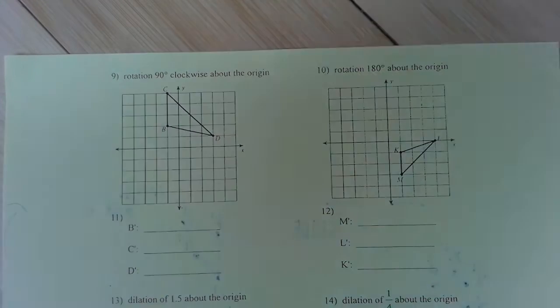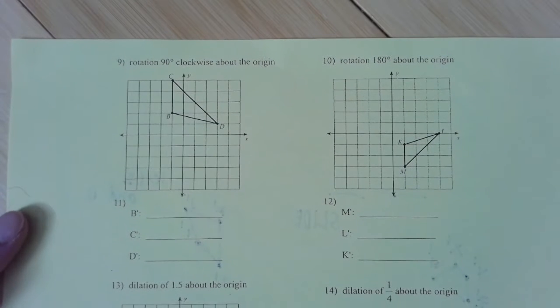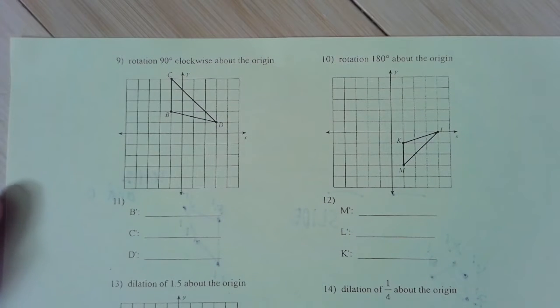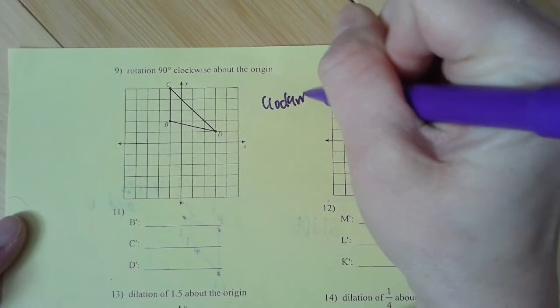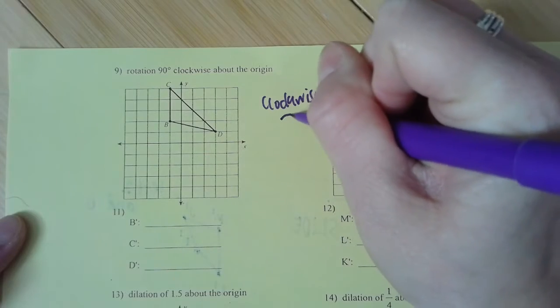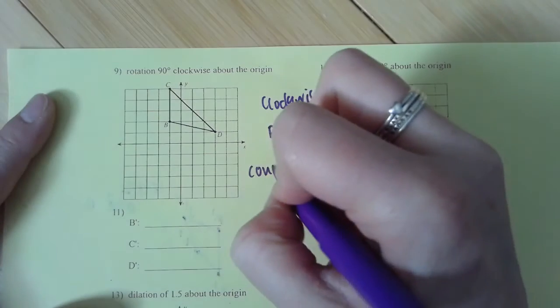Okay, so we just finished the other two transformations on the other video, so now we're going to look at rotations and dilations and then our doubles. So rotation, we have two different types of rotation. We have clockwise. Clockwise is a turn to the right, and then we have counterclockwise.